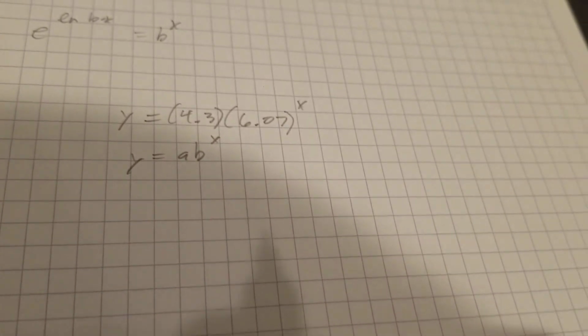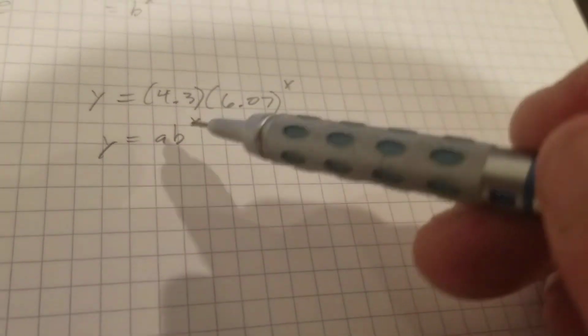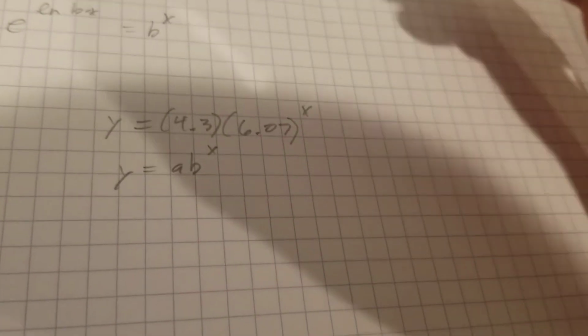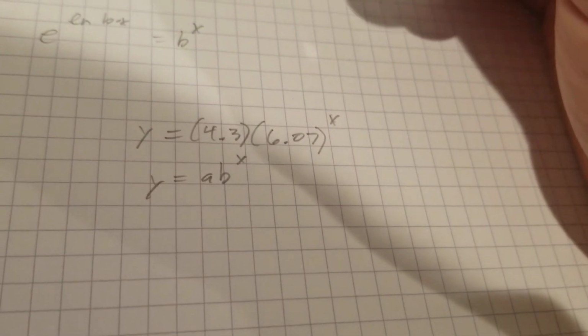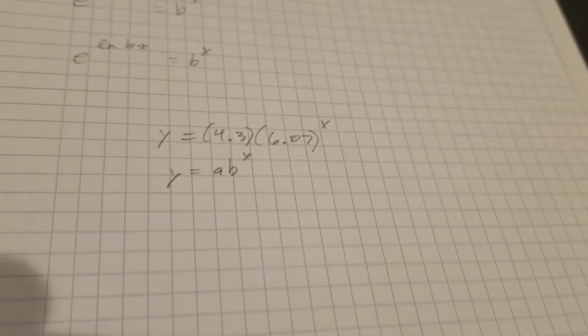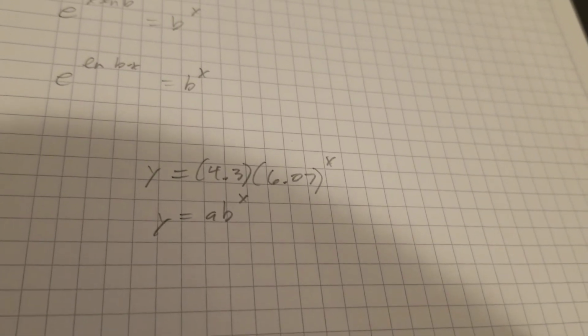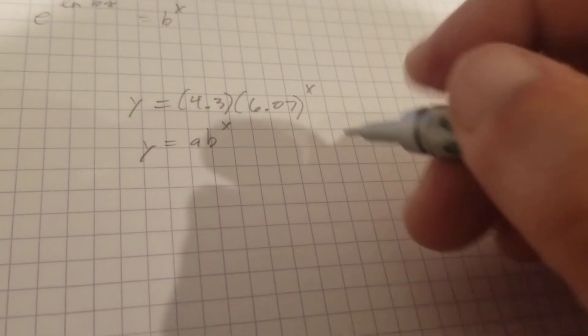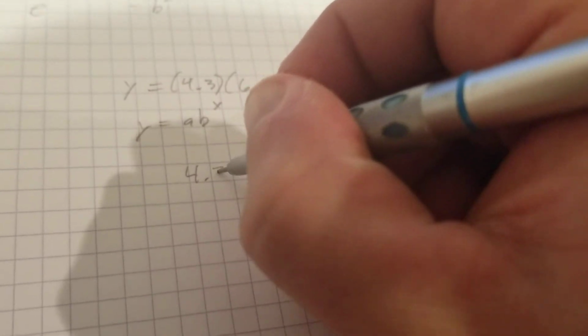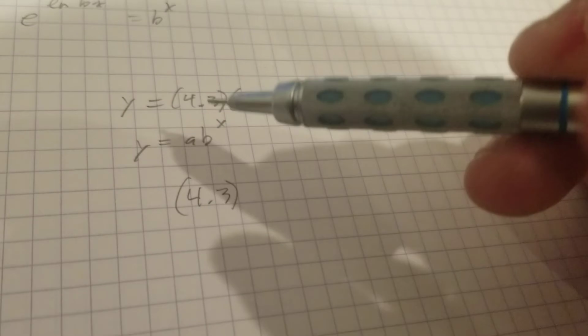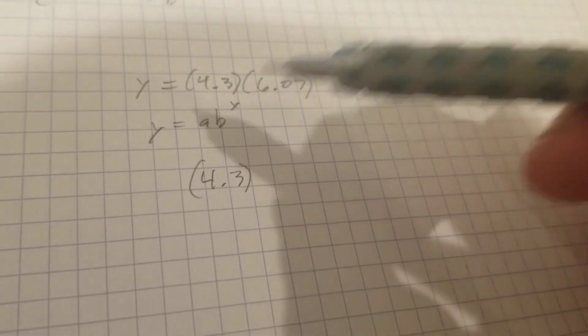So let's turn this b and try to find this in terms of the natural log. First, let's substitute in our a. So we've got 4.3, we know that. And then we're going to use these properties from up here.